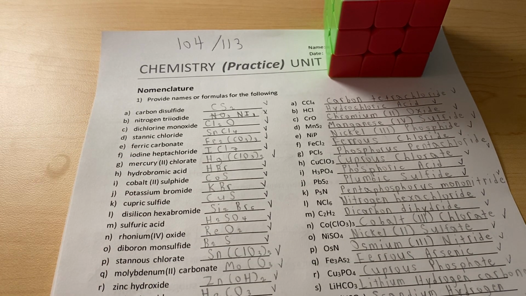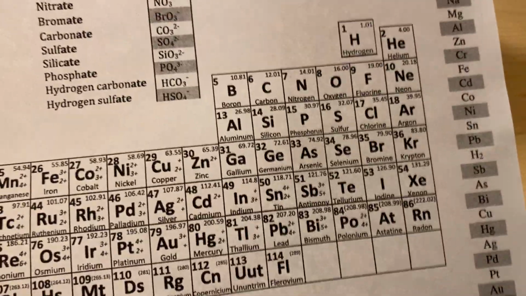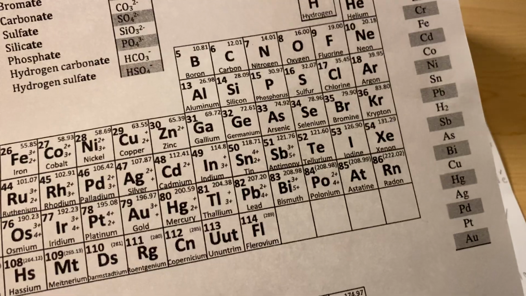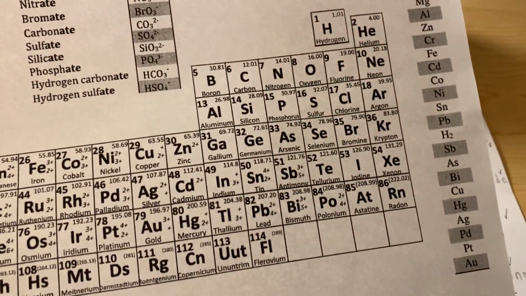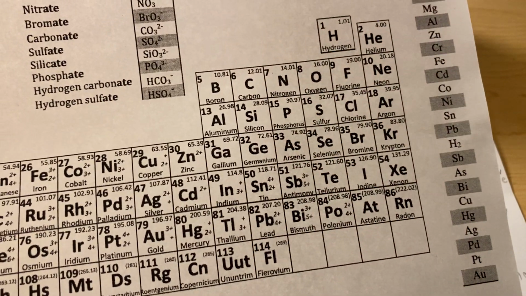So basically, I'll get the periodic table for this one, because stannic is not anywhere in the periodic table. Stannic is basically another name for tin, all right? And as you can see, there's a 4 plus and a 2 plus charge, all right?